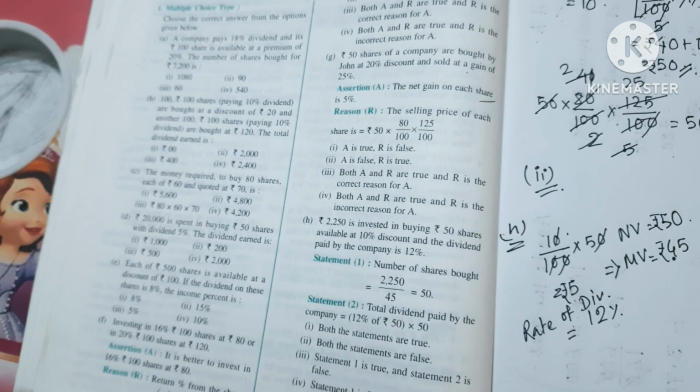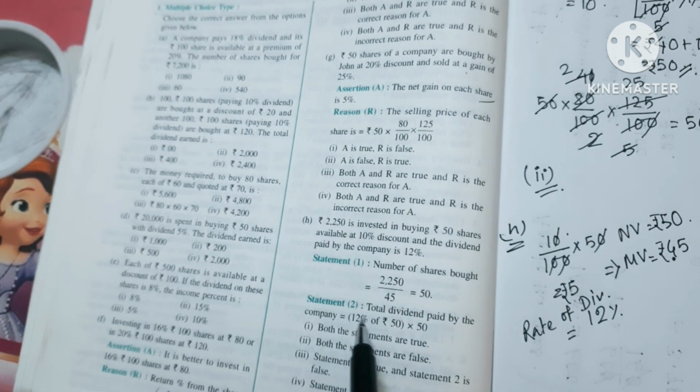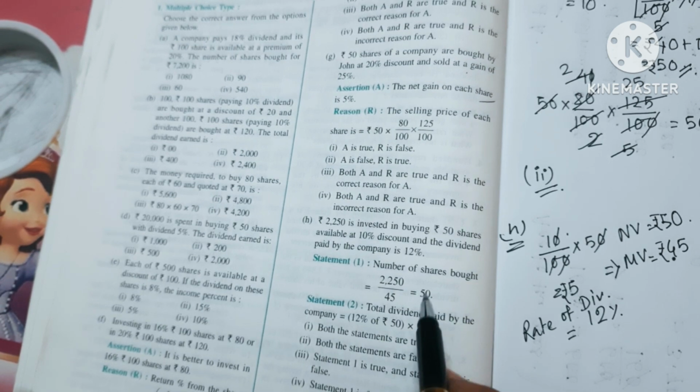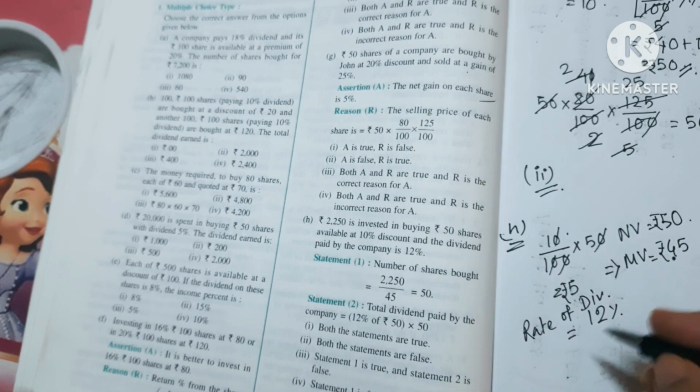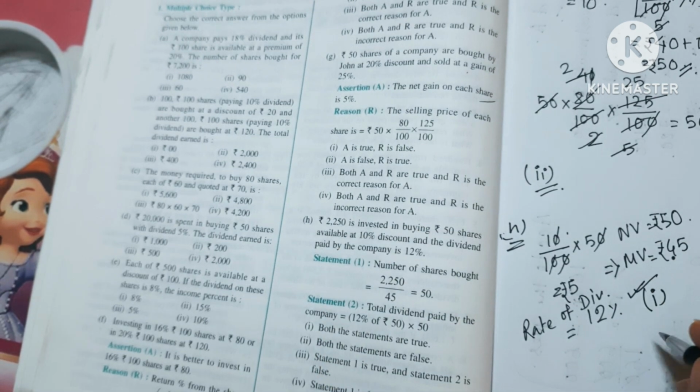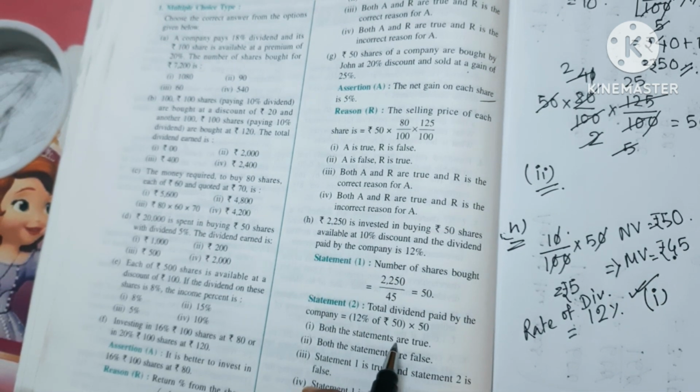Statement 1 is true. And see statement 2, total dividend paid by the company, 12% of 50, that is true, into 50, that is number of shares, this one. So this is also true. So in case of question number H, 1 will be the correct answer. 1. Both statements are true.